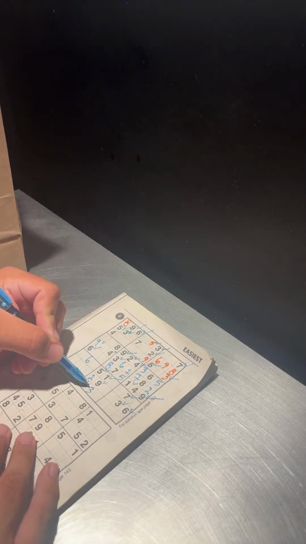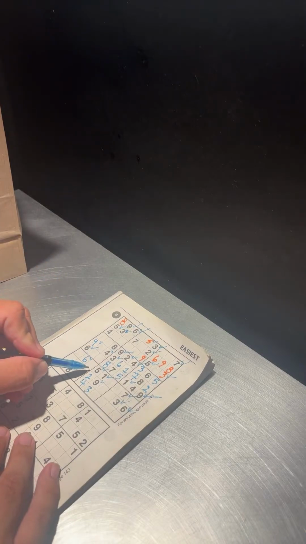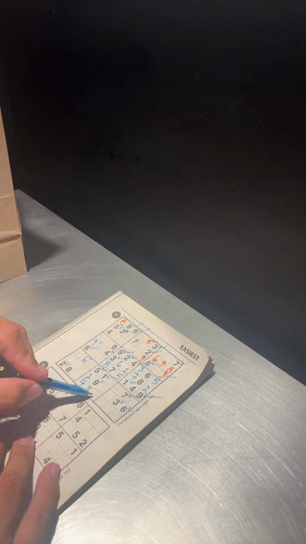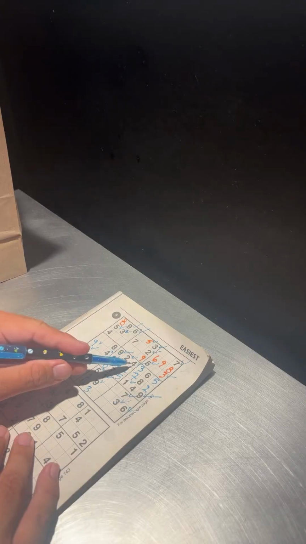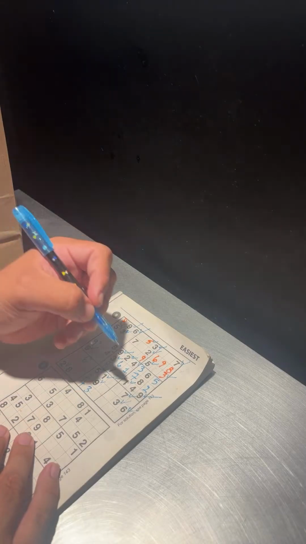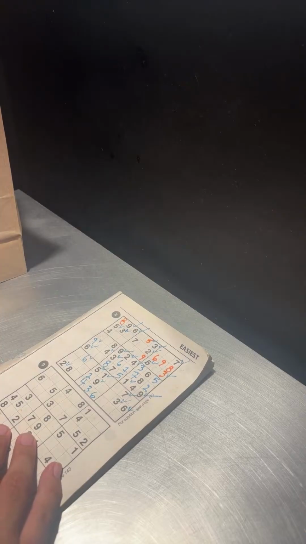1, 2, 3, 4, 5, and then 6. 6 is right there. 6 cannot appear horizontally. 6 must appear here vertically and horizontally. No repetition of 6 in that last box. We're doing okay.